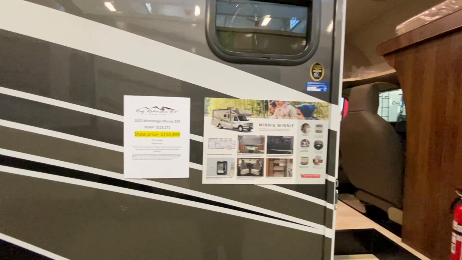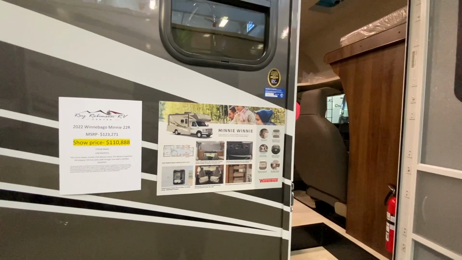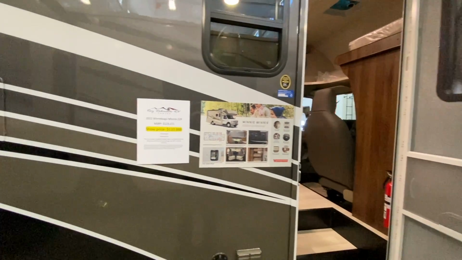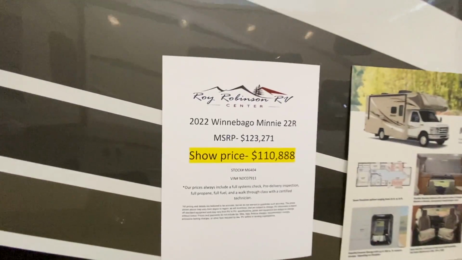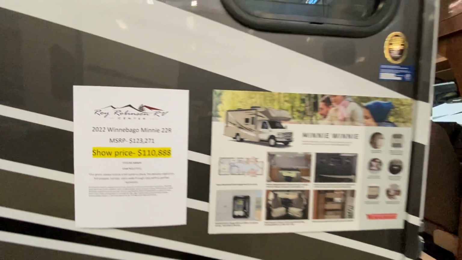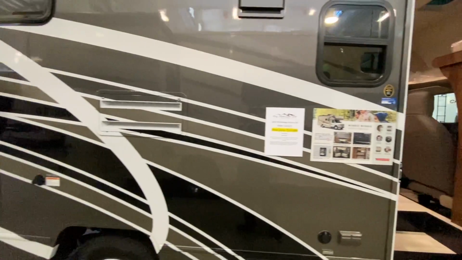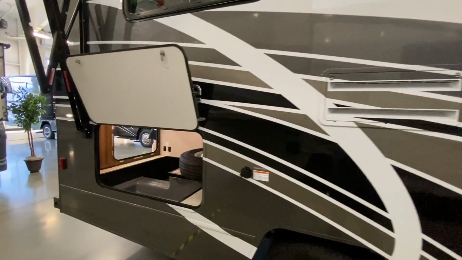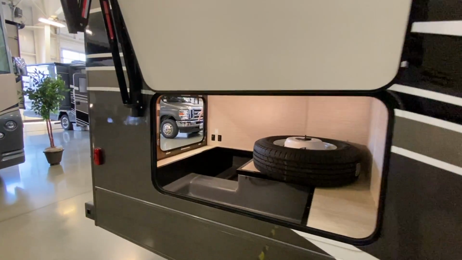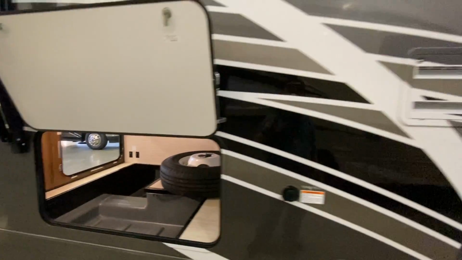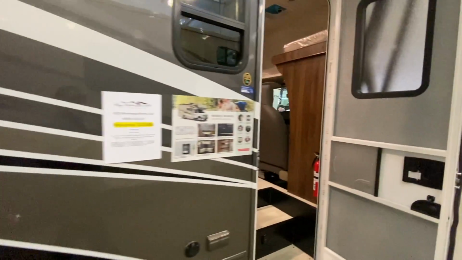Here is an example of Class C RV without a slide out. And the price is, whew, you know, this used to be a lot less. There has been steep increase in RV prices. Here's a huge storage space in the back. Let's step inside and take a look.